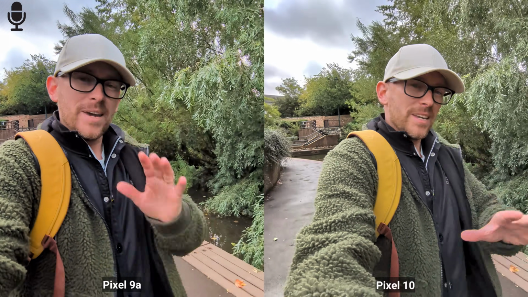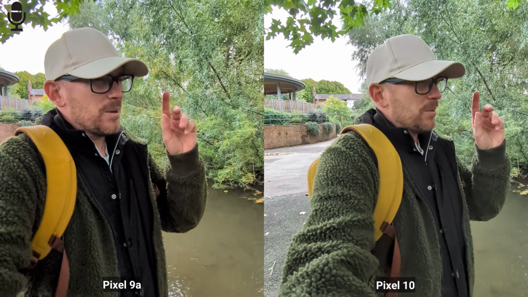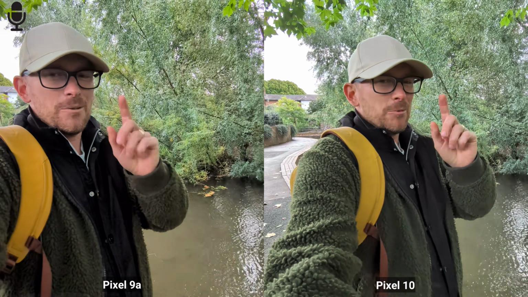But I'm going to switch to the main camera. And again, it's identical on both of these devices. The only difference is that the Google Pixel 10 has optical zoom x5. But yeah, we're going to talk about this a little bit later on.